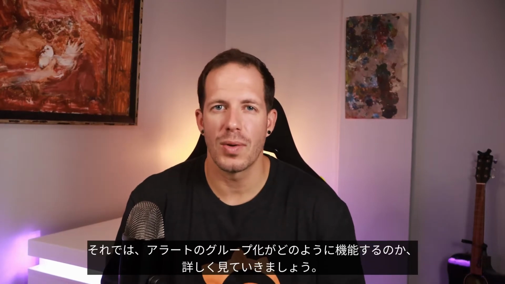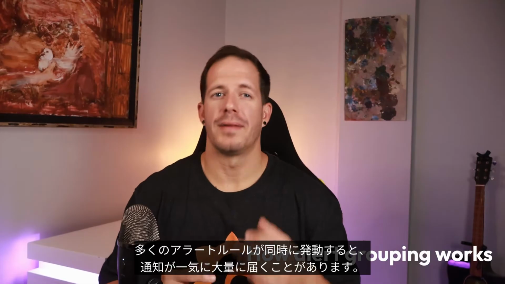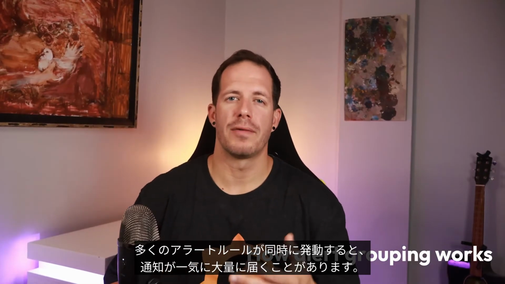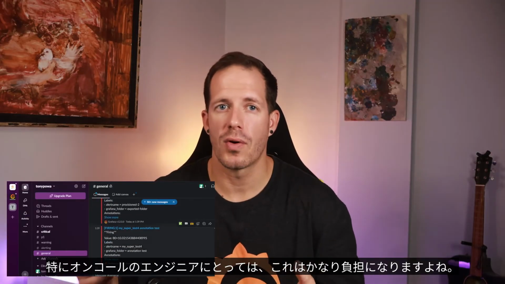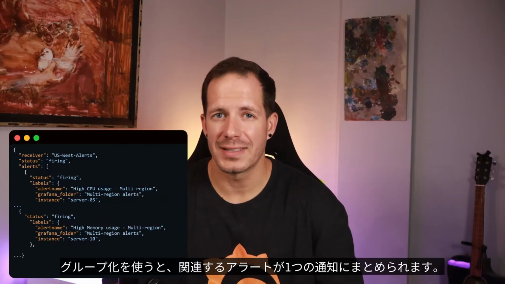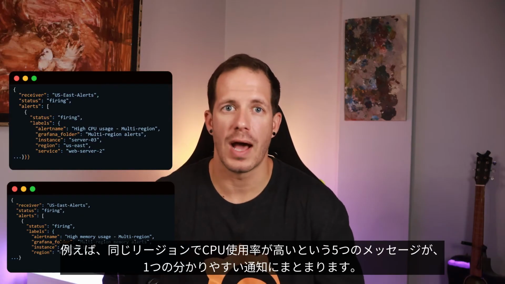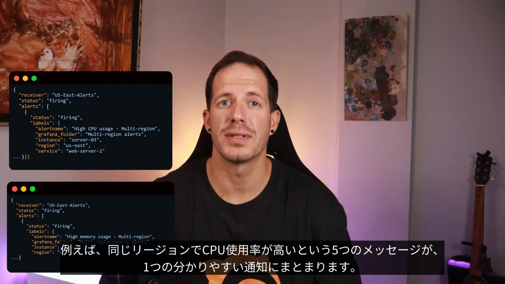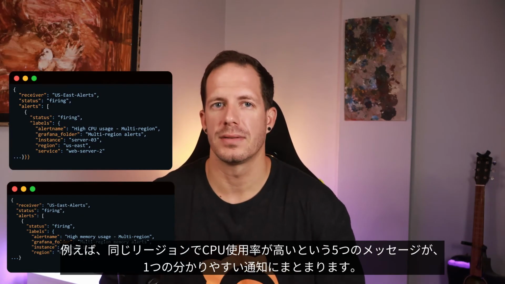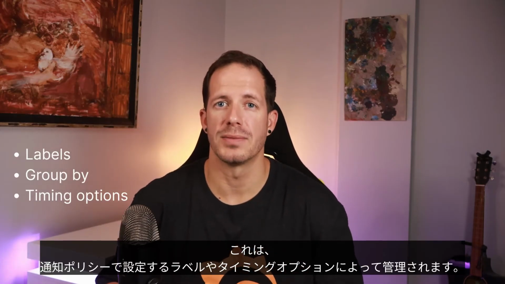Now let's take a closer look at how alert grouping works. When many alert rules trigger at the same time, you might receive a flood of notifications. This can be overwhelming, especially for on-call engineers. Grafana helps solve this with alert grouping. With grouping, related alerts are combined into one single notification. Instead of getting 5 messages about high CPU usage in the same region, you just get one clear message. This is done using labels and timing options in your notification policies.